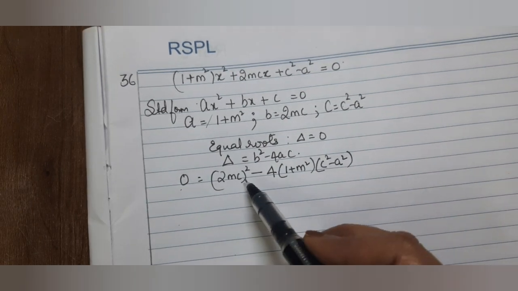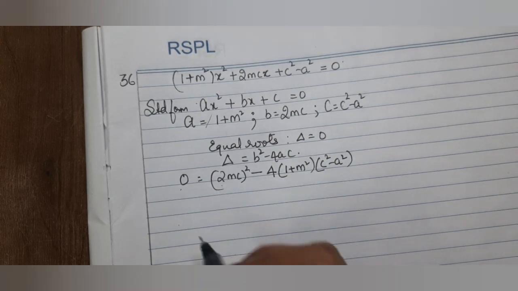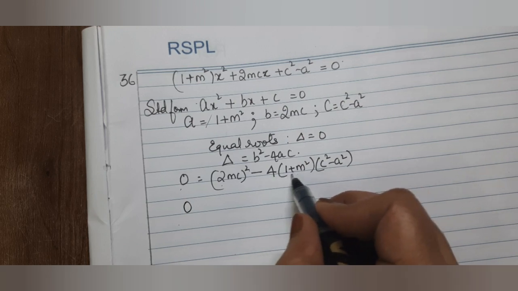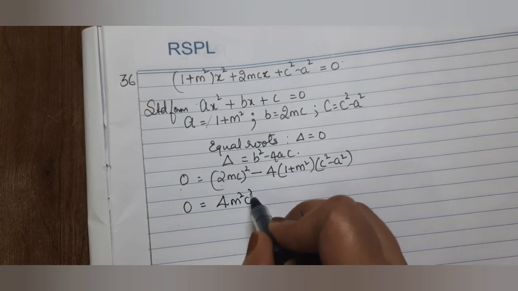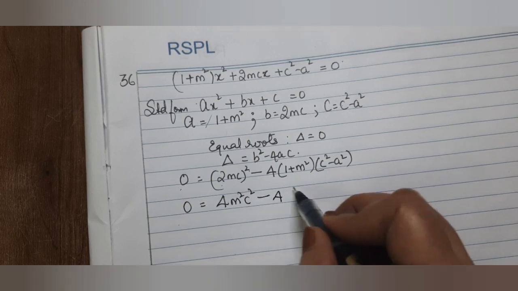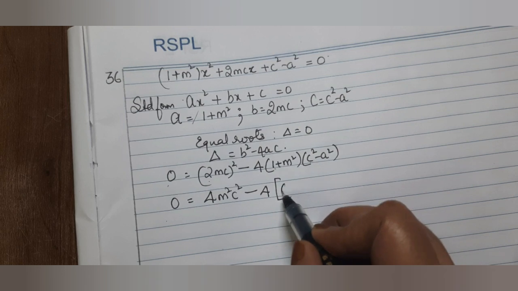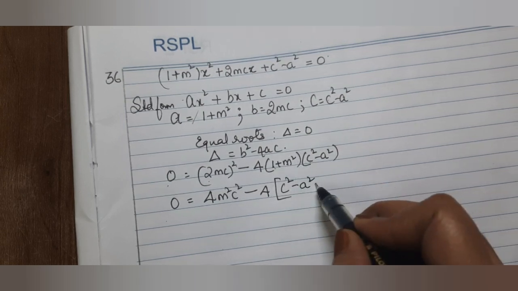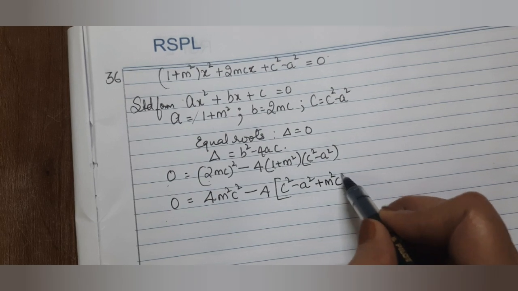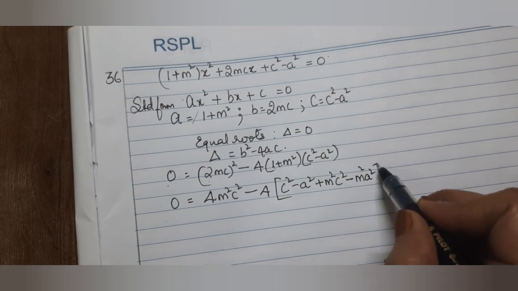Now just give one check here, 2 square is 4, so we can pull out this 4 as common. So as of now, don't multiply this. We get 4 m square c square minus 4, in this case 1 into c square, 1 into this minus a square, plus m square c square, then minus m square a square.